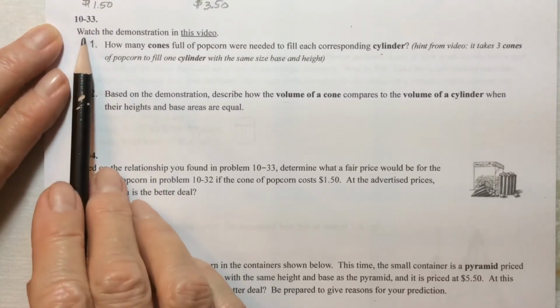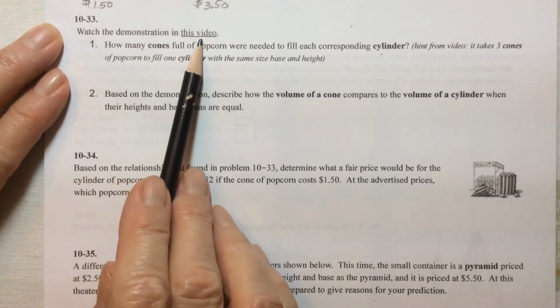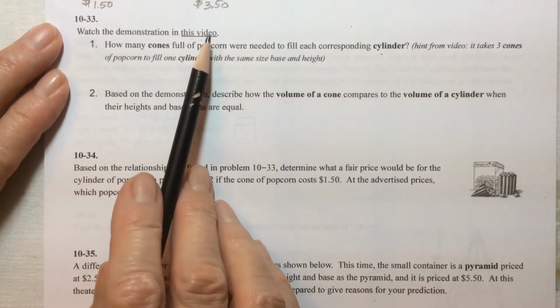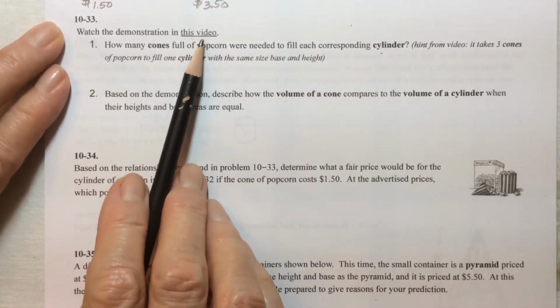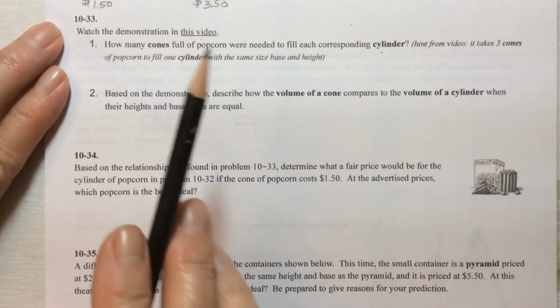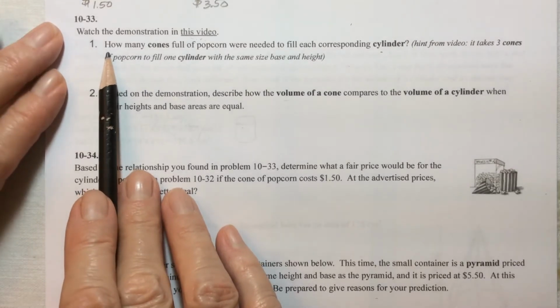10-33. So by now you should have watched the demonstration video. If you haven't done that already, you need to do it. So go back to the video just before this and follow the instructions. If you've watched the video, then let's go ahead and start the problem.